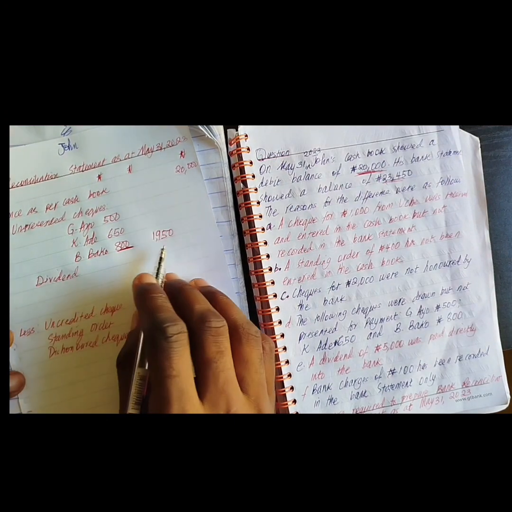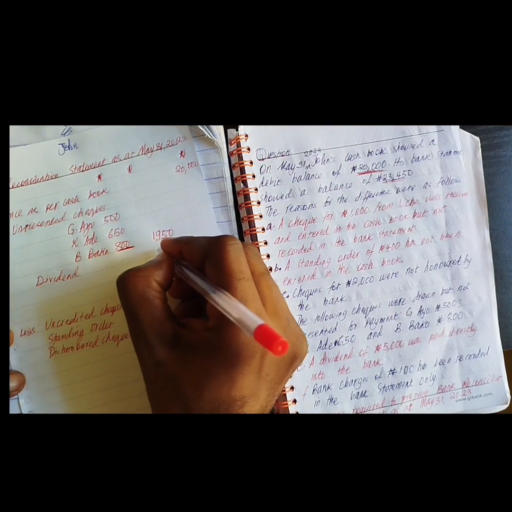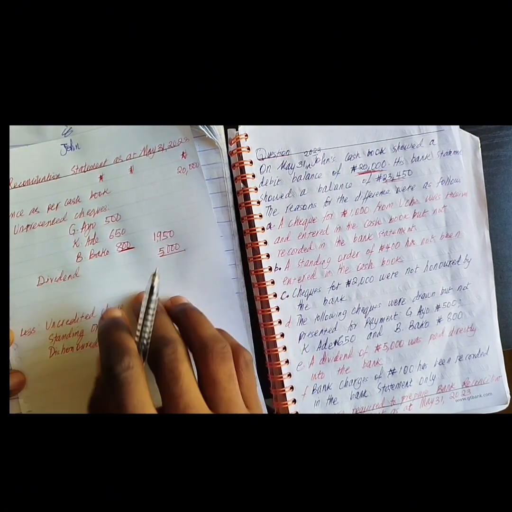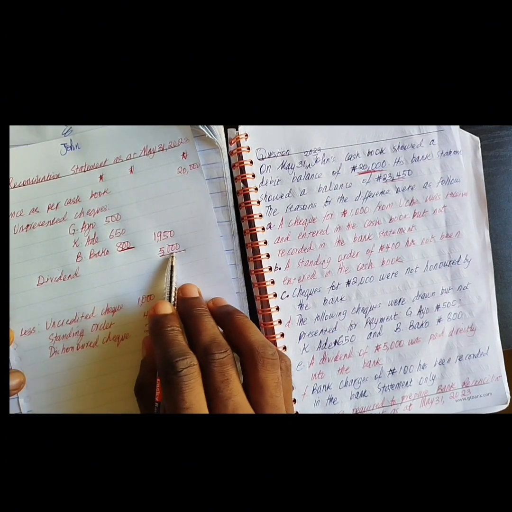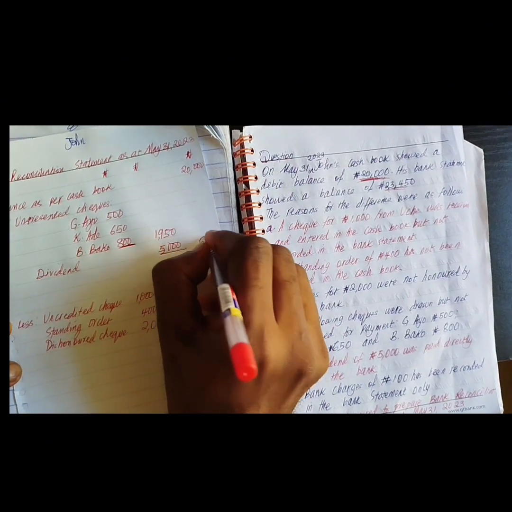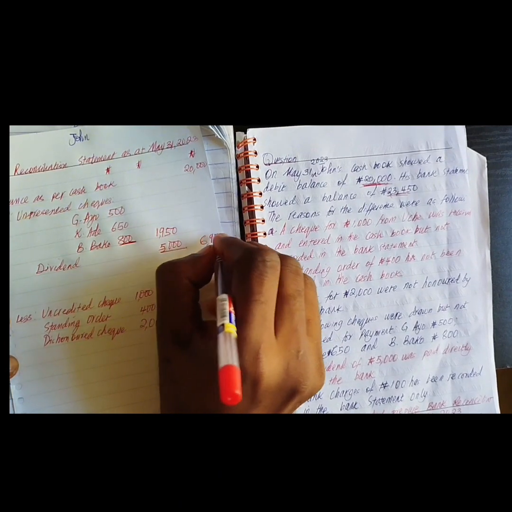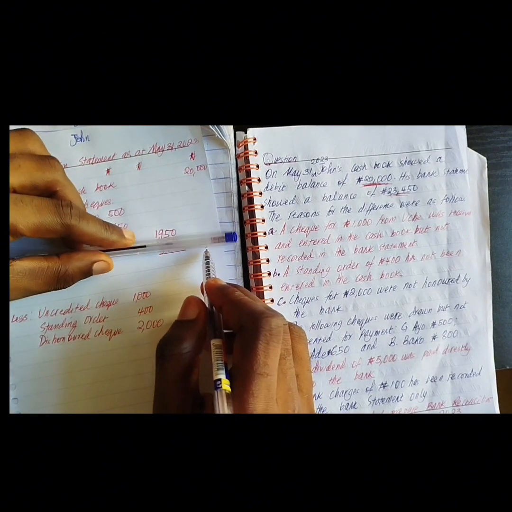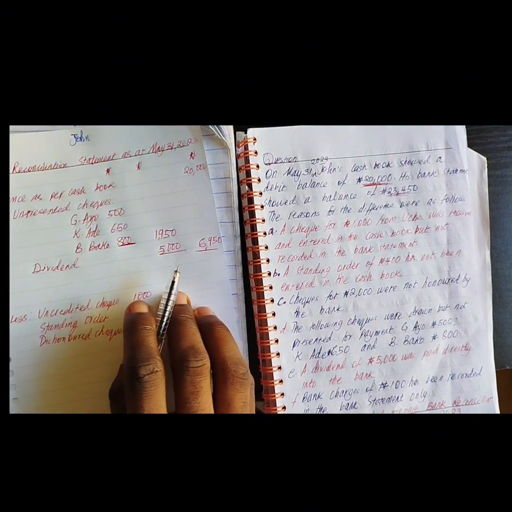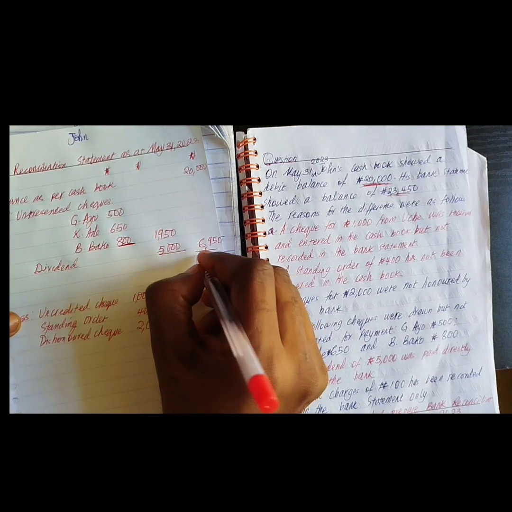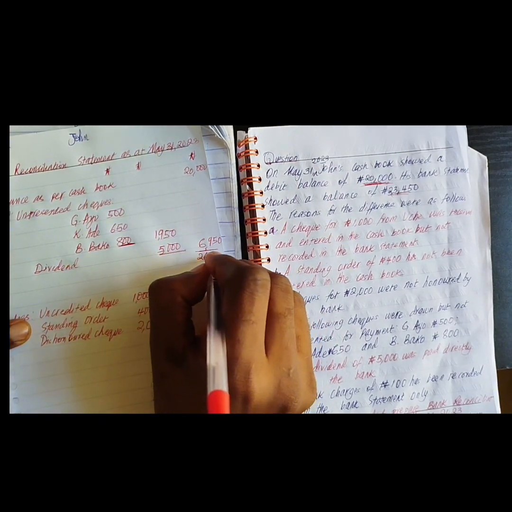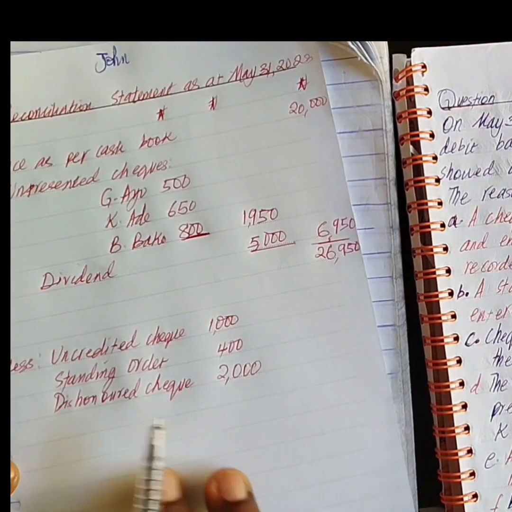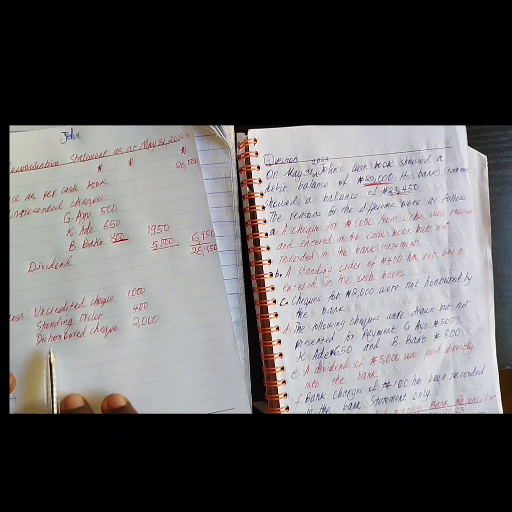Dividend is to be added, 5,000 naira. 1,950 plus 5,000 naira will give you 6,950. Then 6,950 plus 20,000 will give you 26,950. Then these items too are to be deducted.